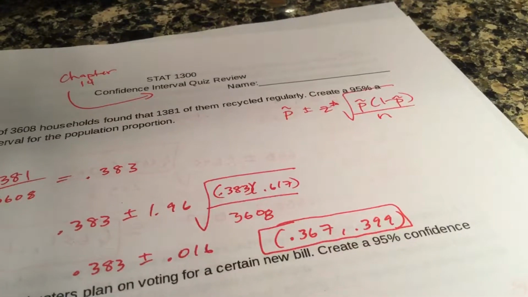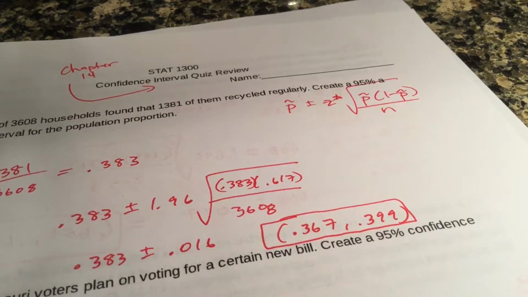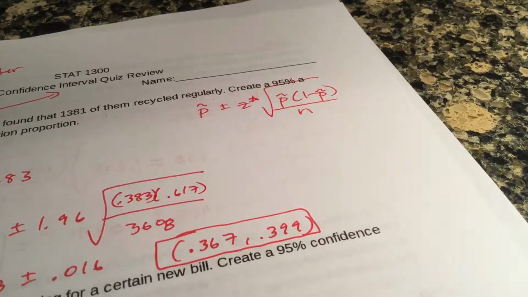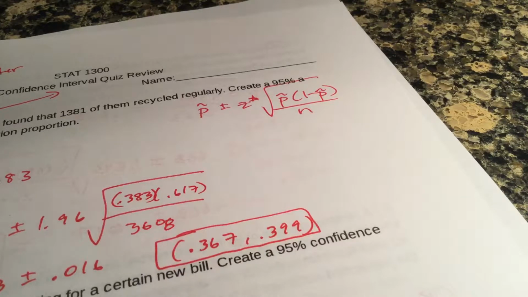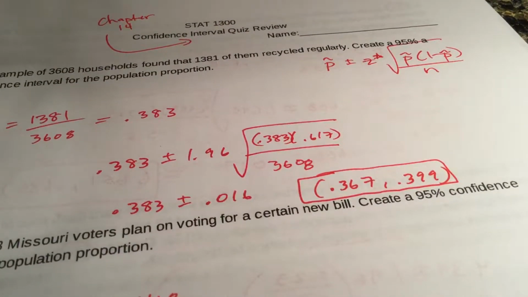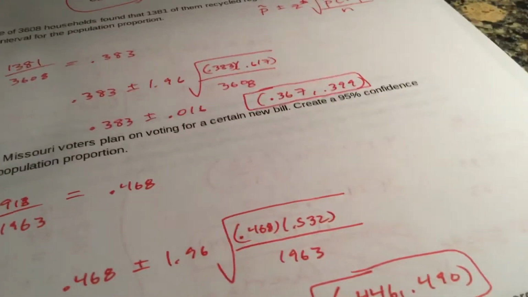All right, so let's take a look. Folks, if you're watching this after I make this, you might not know what's going on here, but that's the formula for creating a confidence interval for the true population proportion. P hat is the sample proportion, and it's pretty straightforward after that. Okay, so I'm just going to show the answer. There it is.